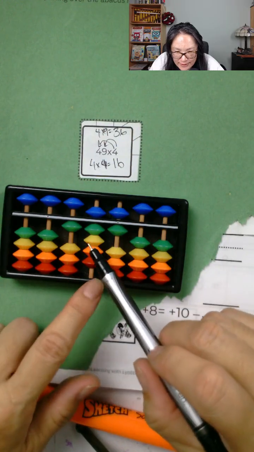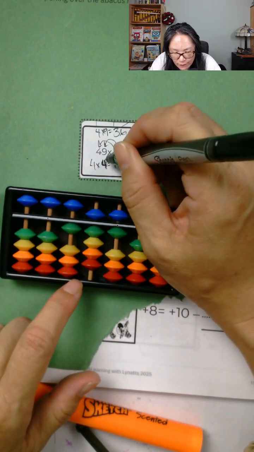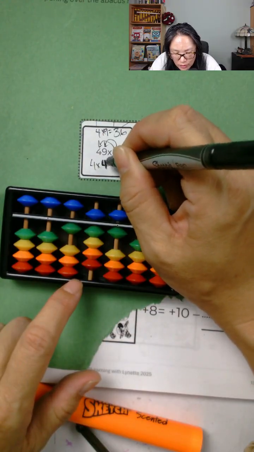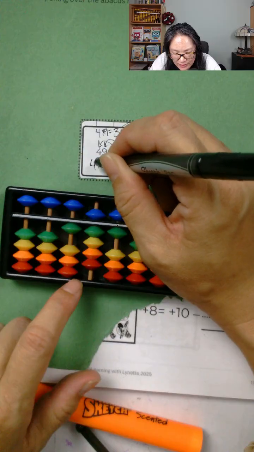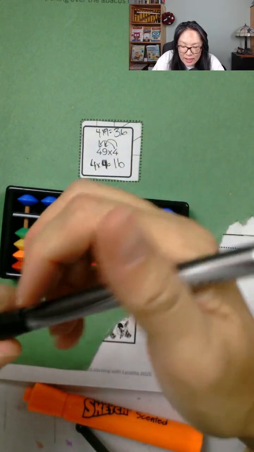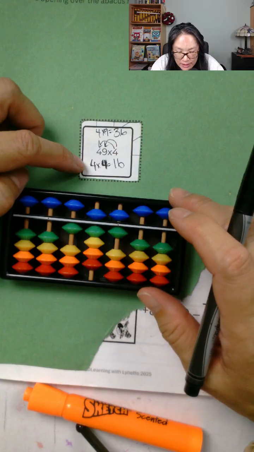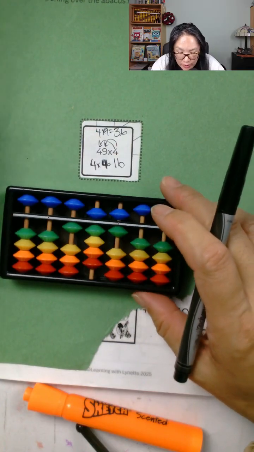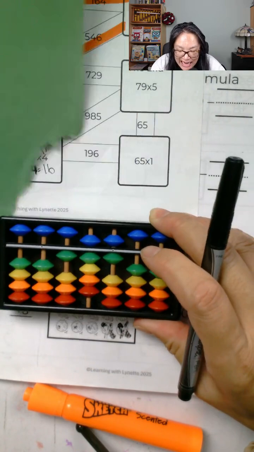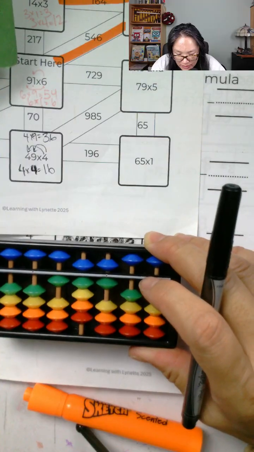Yeah, I can see it, but in Abacus world, we don't need to say 40. We just need to say 4. So our multiplication fact is going to be 4 times 16. I've been doing it for so long, it feels backwards to me, but it is up to you. As long as you track your numbers, it's a guideline, but it doesn't matter. Does it matter? I don't think it really matters.